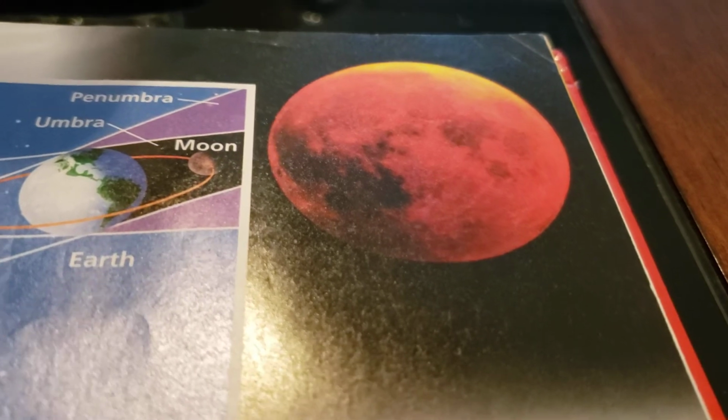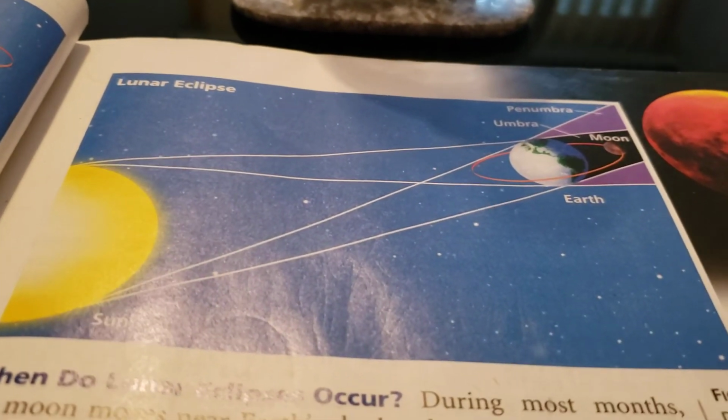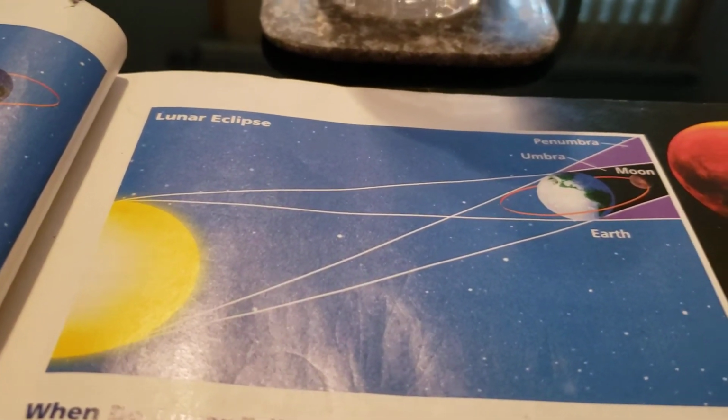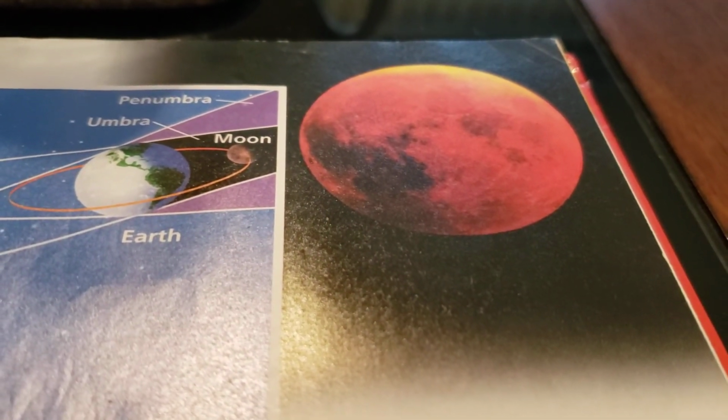The reason for that is the sun's light has to bend over the earth to get to the moon, and when that sun's light gets bent, it creates those cool colors that you see here.